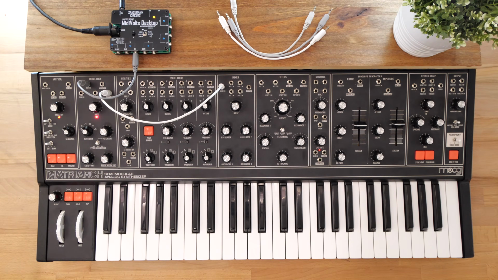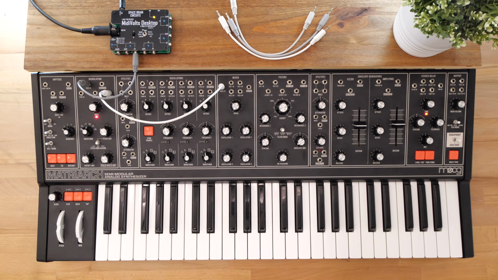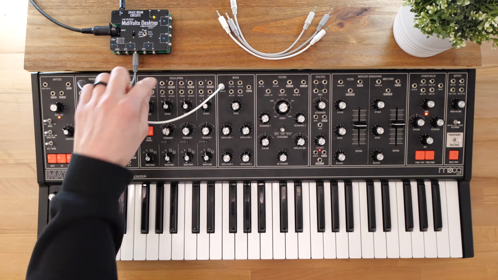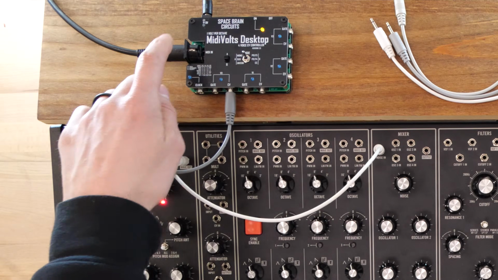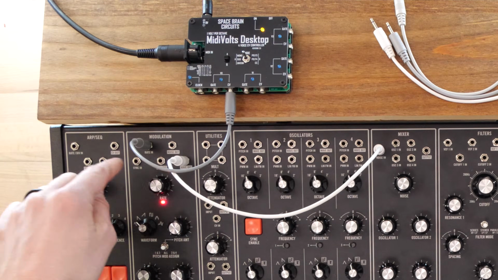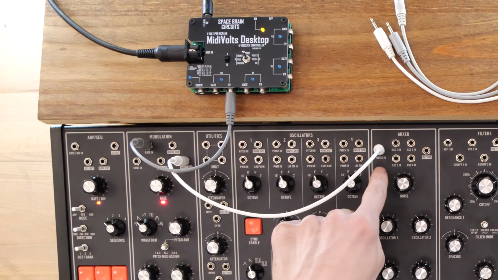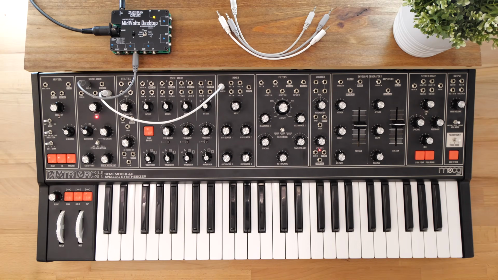We're going to start with a really basic example of how this works. Obviously, the Moog Matriarch has 4 oscillators. The general idea is we're going to use the modulation section as a 5th oscillator. Currently, how this is hooked up is we have the MIDI out on the Matriarch going into the Midivolts Desktop, and then we have CV on V0 heading to rate in the modulation section, and then wave out heading to noise in the mixer.